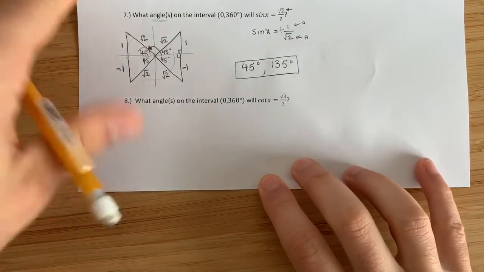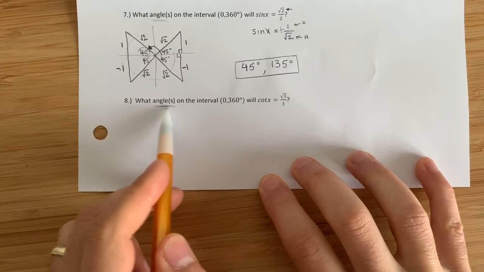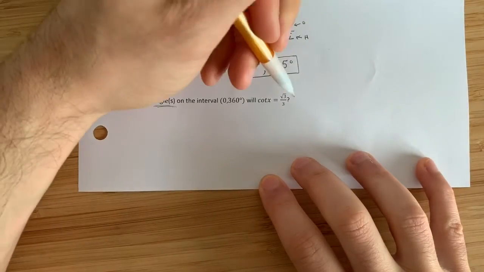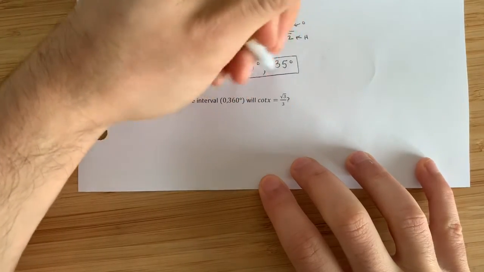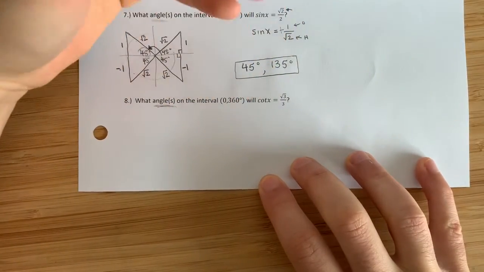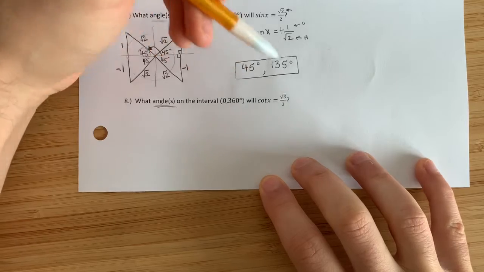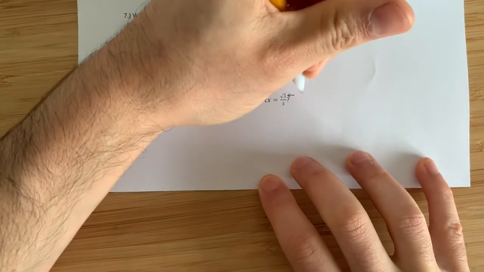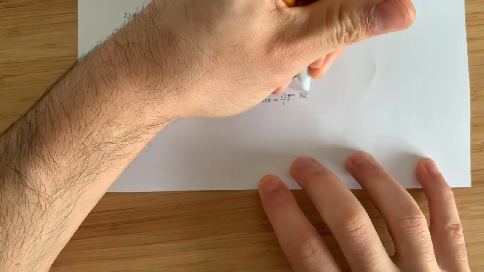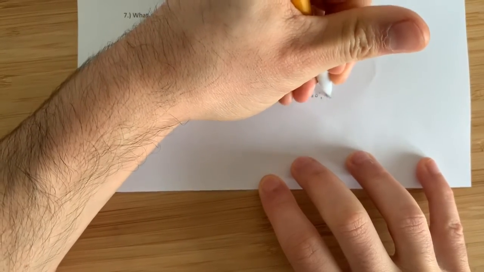So the same idea for number 8, in that we're finding the angles with a cotan of rad 3 over 3. So what triangle did that rad 3 over 3 come from? A 30, 60, 90 or a 45, 45, 90? The clue here is that the rad 3 must have come from a 30, 60, 90 triangle.